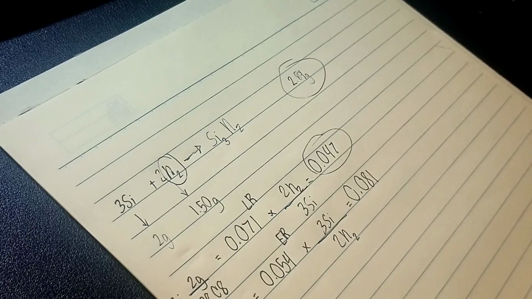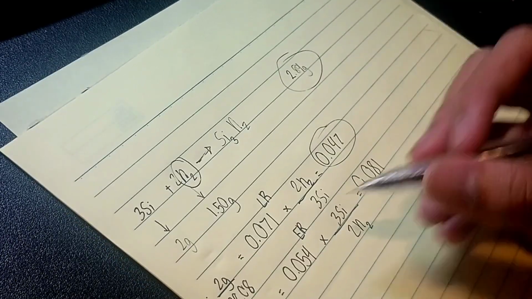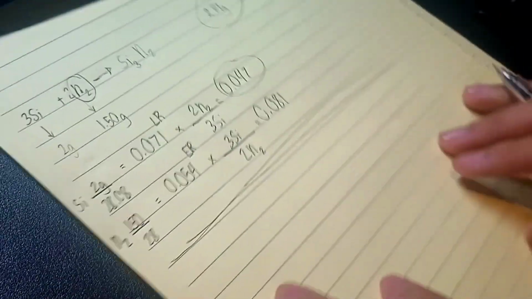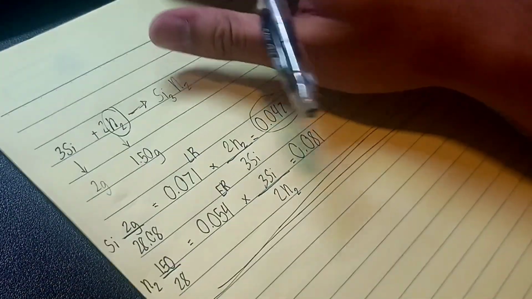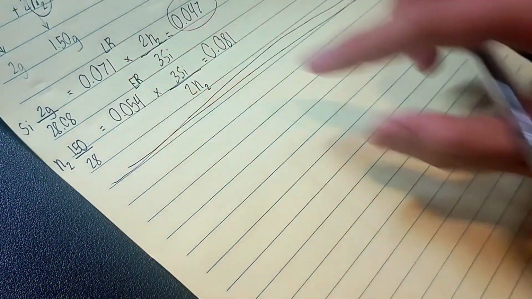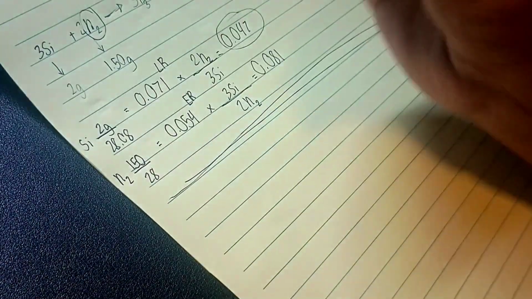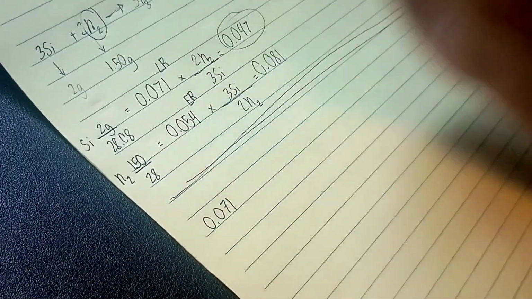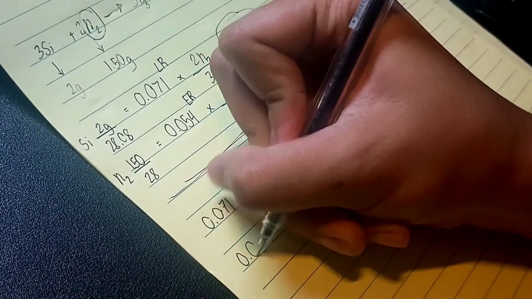Okay, so now we're done with the limiting reagent process. We already identified that. We can now move on to the percent yield. What you need to do now is plug these two in. So it should look like this, where it's 0.071 and 0.054.